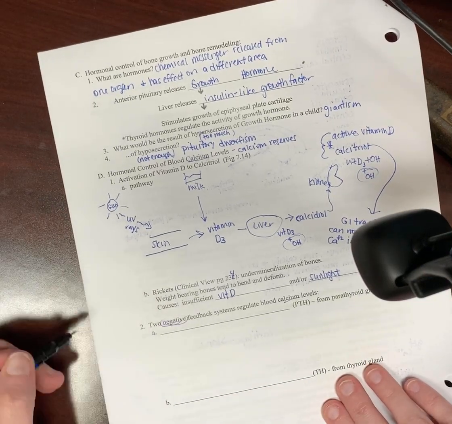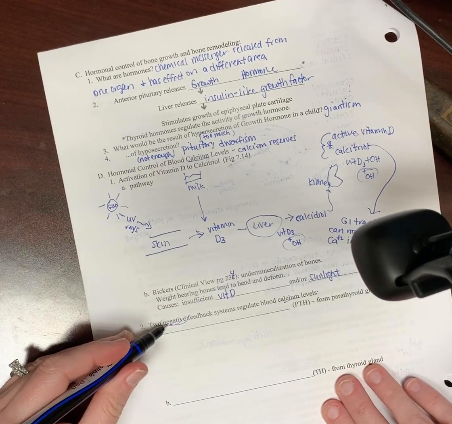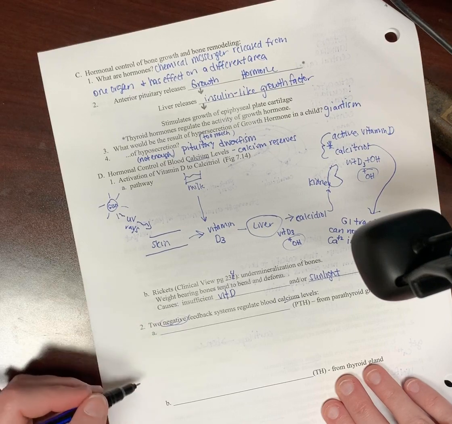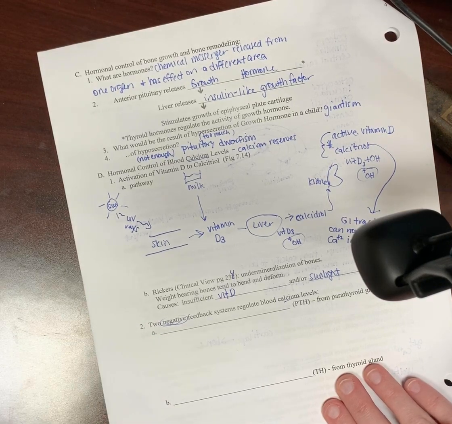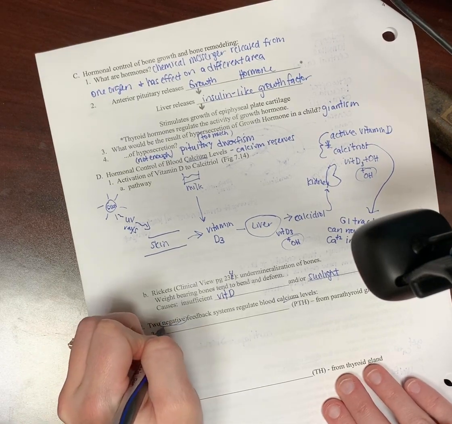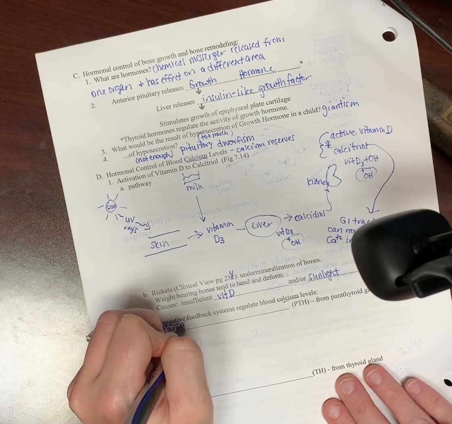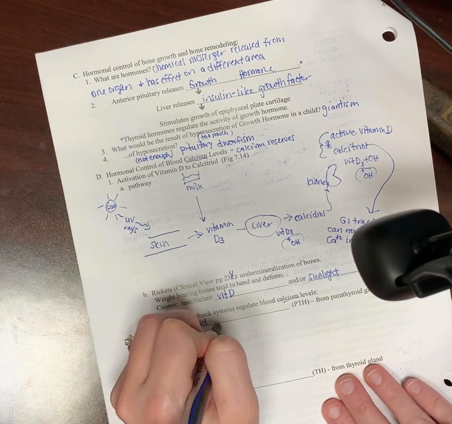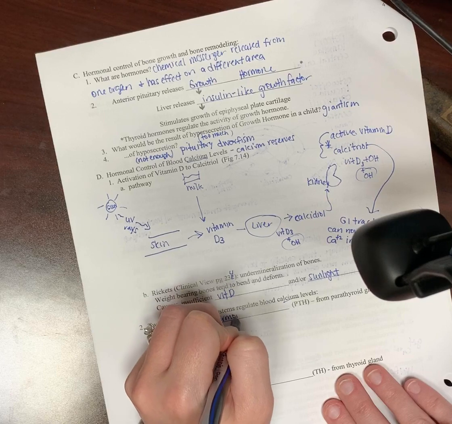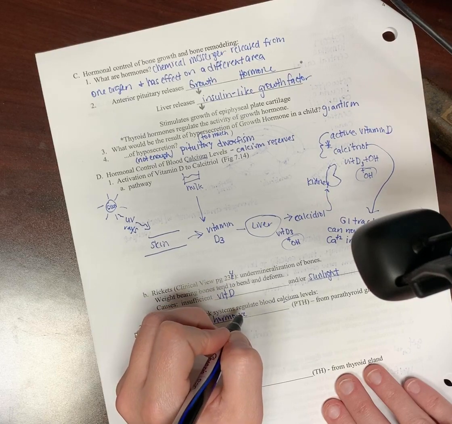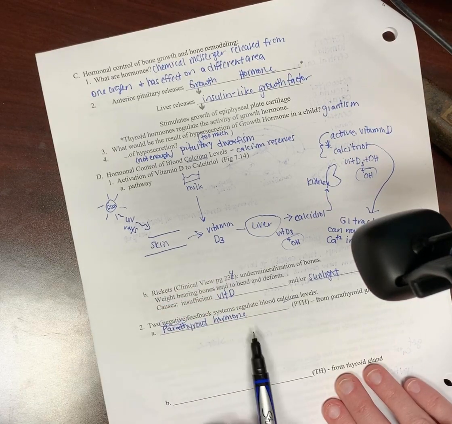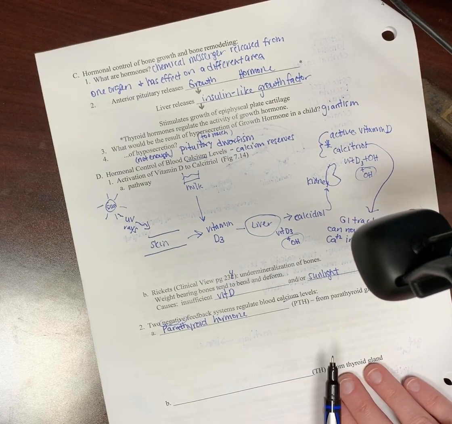These are negative feedback, meaning the more you get, it says stop producing. The first one, parathyroid hormone. Okay, so parathyroid hormone comes from the parathyroid glands. That's easy to remember. You'll like that in endocrine.